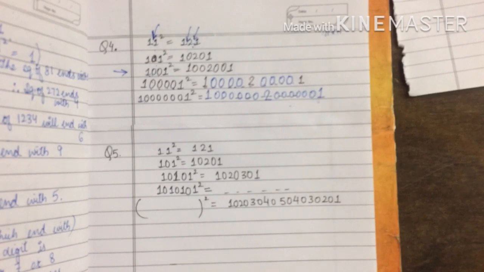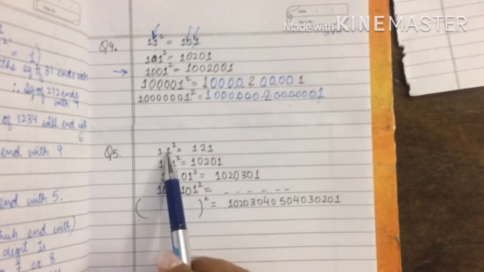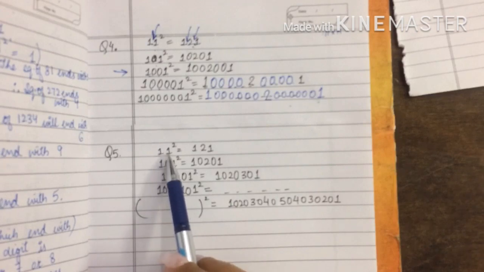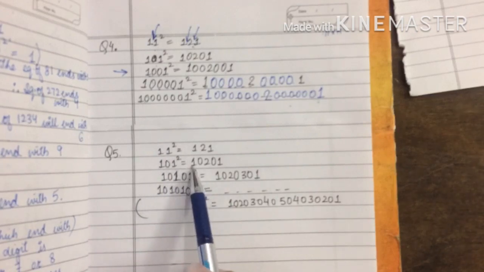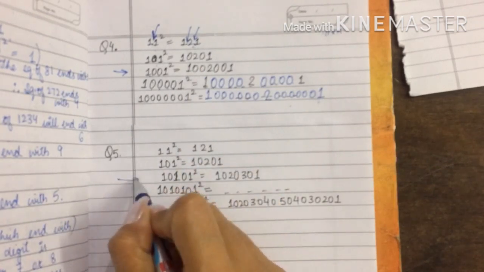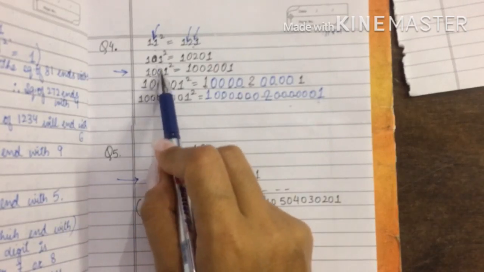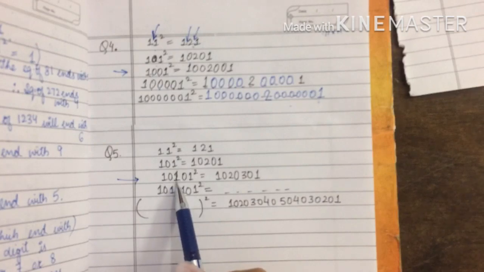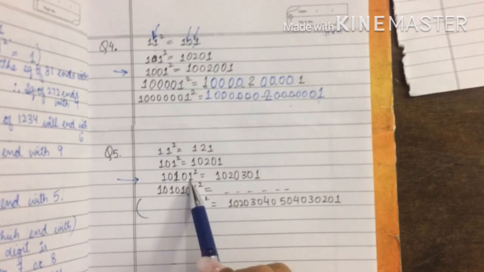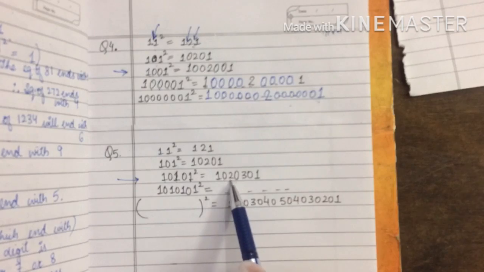Let us observe the pattern in question number 5. It is similar to the previous question. They start with the square of 11. 11 square is 121. Then they have inserted 1 zero here. Between 1 and 1 it becomes 101. Square is 10201. Just like here, the first two steps are exactly the same. The change is happening at the third step. At the third step, they put two zeros together. But what they have done in this question, they have put 1 0 1 0 1. And the answer, if you calculate, the answer comes out to be 1020.